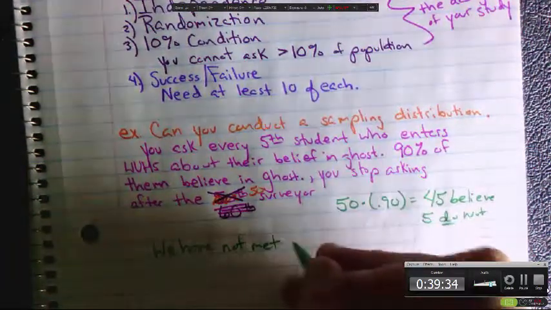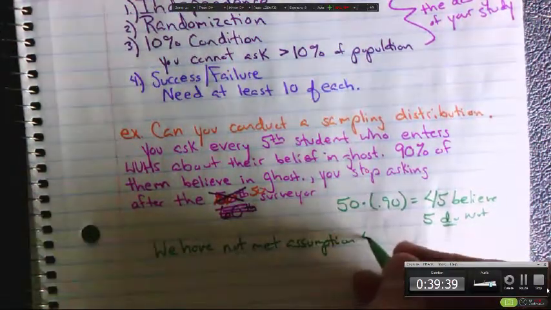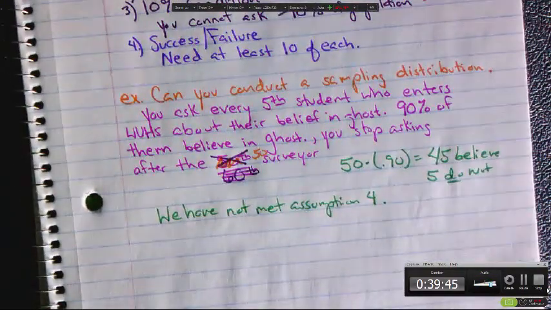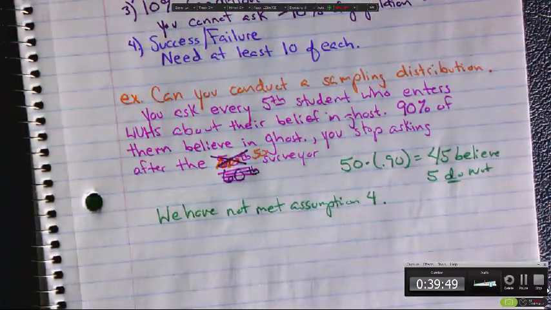Oh, just 10 of each. We have not met assumption 4. Would you go ahead and take it up to 100, so you can say that it's been doubled? Well, what you could do is take it up to 60, but in theory, that 90% should still apply. So even 90% of 60 is only 54, and the 10% is 5.4, right? Which isn't more than 10.